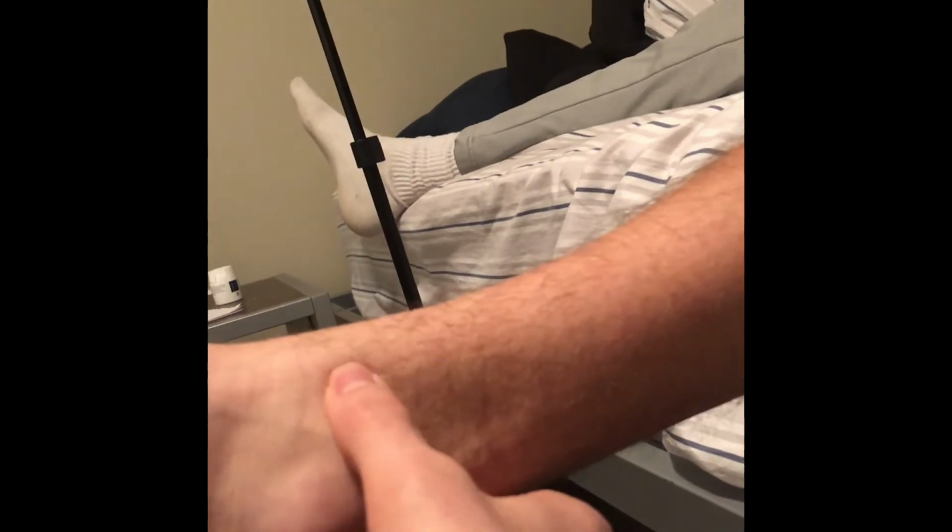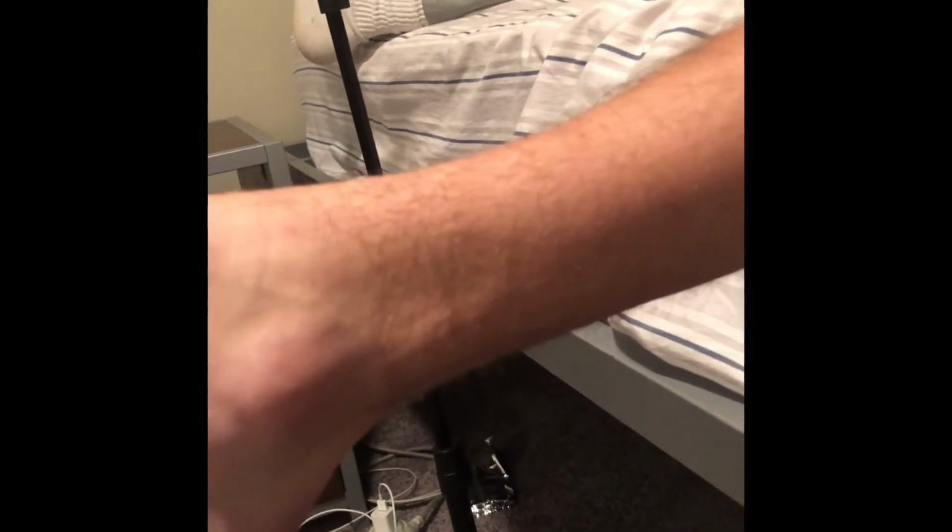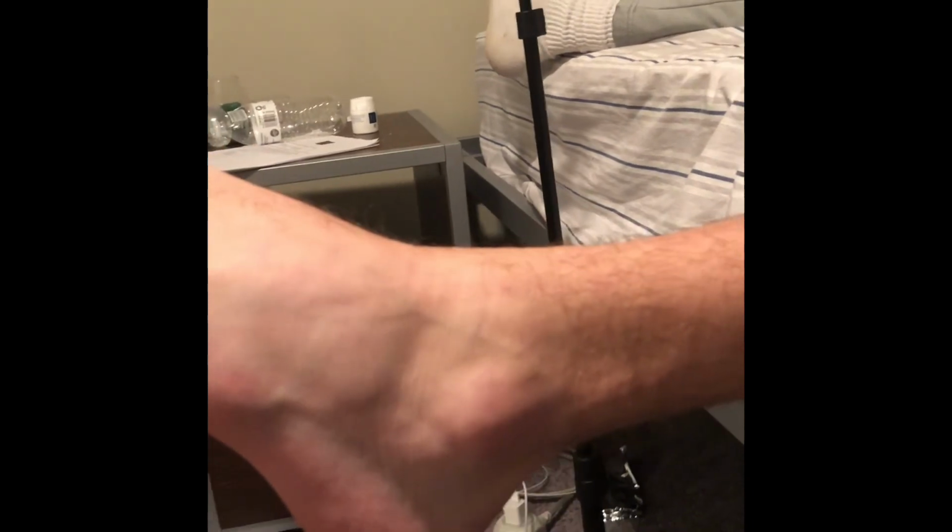Then we have the interosseous membrane, as mentioned earlier. That one is in between the fibula and the tibia, right here, and it helps to create space between the tibia and the fibula. And then I'll go over the joints of the ankle.